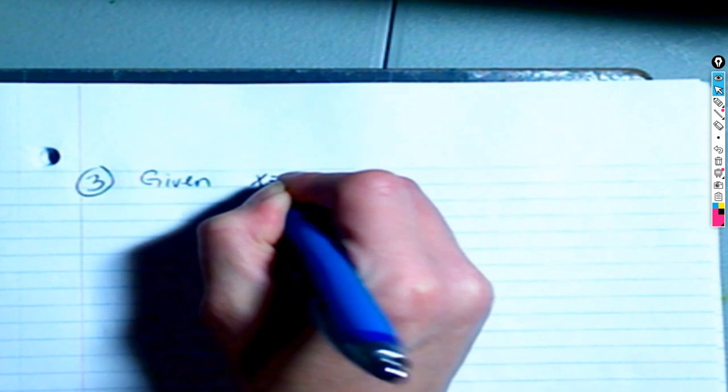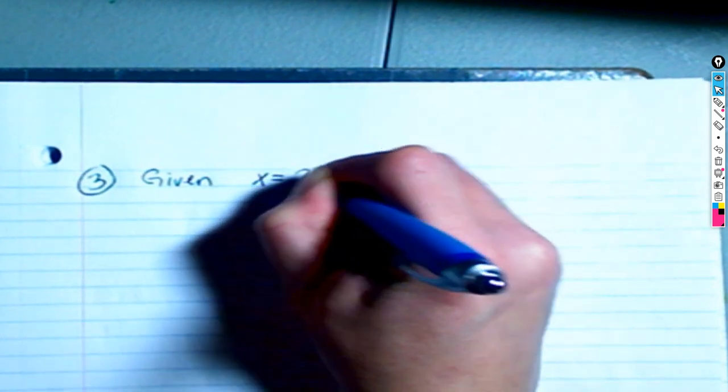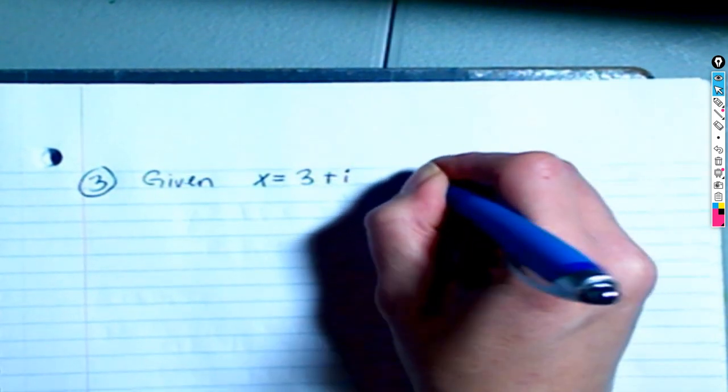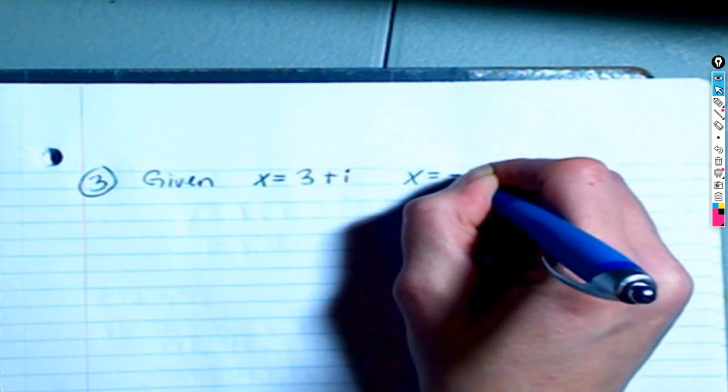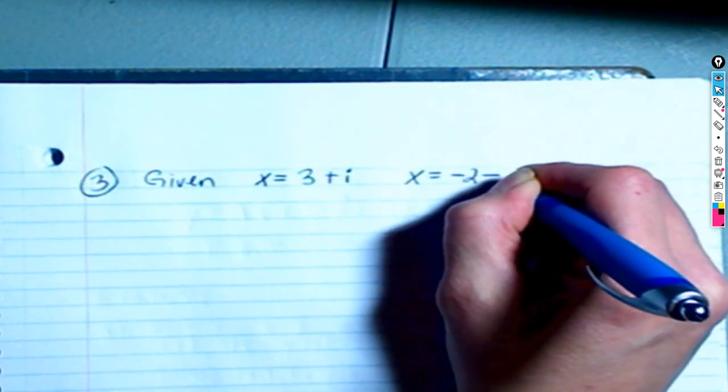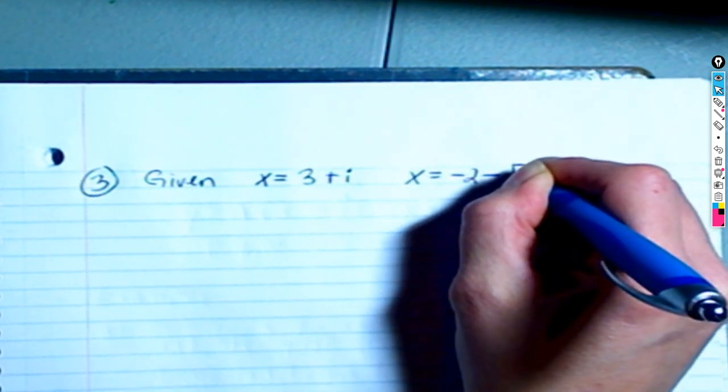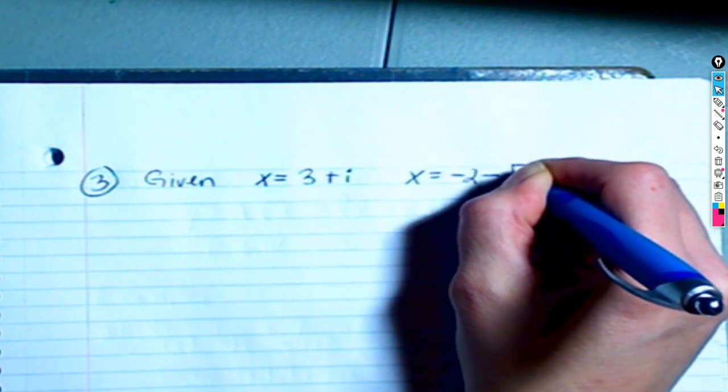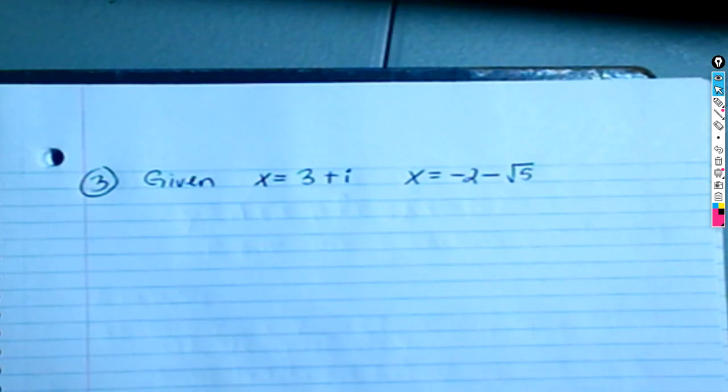Given x equals 3 plus i and x equals negative 2 minus root 5. All right.